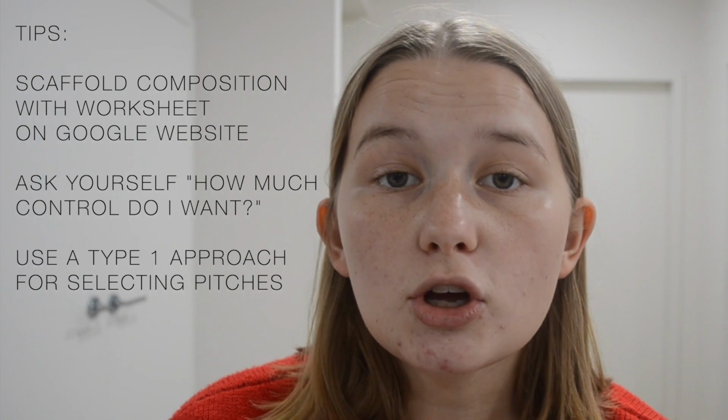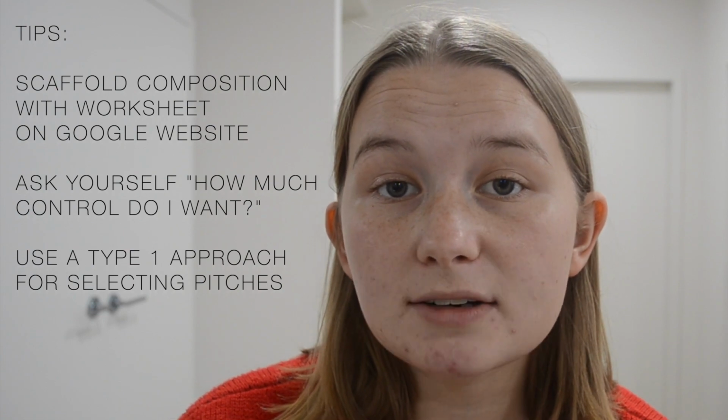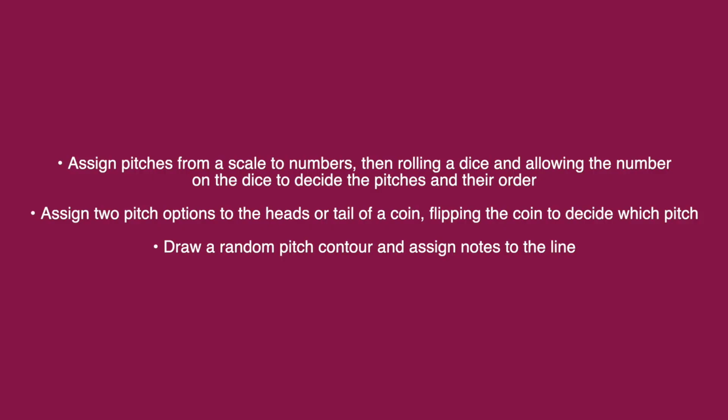If you wanted to, you could incorporate Type 1 compositional processes in selecting your pitches. Here are some activities that you could do to experiment with this. Assign pitches from a scale to a set of numbers on a dice. Then you can roll those dice to select your pitches for you. You could also assign 2 pitch options on the heads or tail of a coin and then flip that coin.